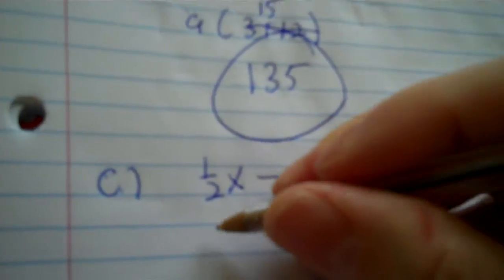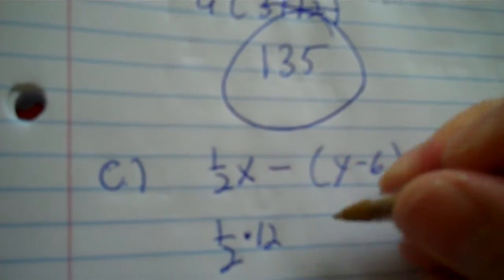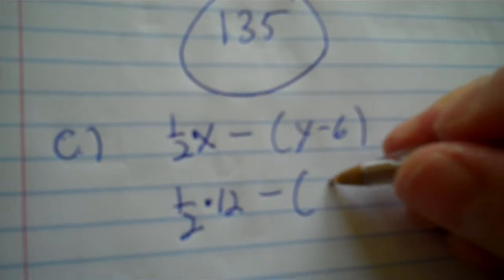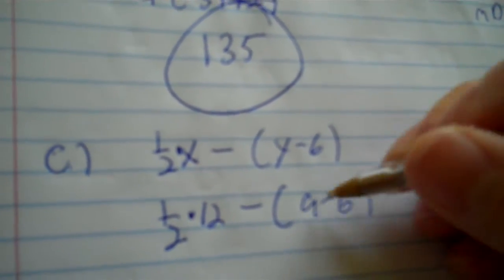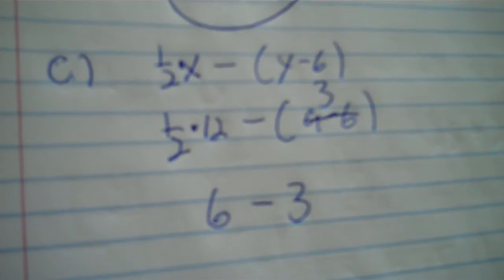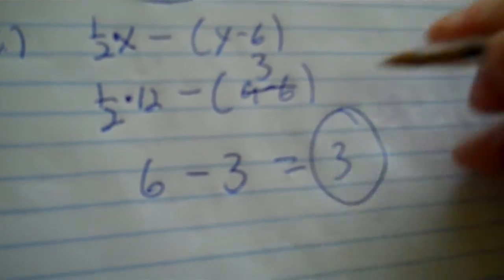And that's the end of the problem. C, 1/2 x minus y minus 6. So you got 1/2, and then x, it's going to be times 12. Put a times there, because that's what that means. And then y minus 6, 9 minus 6. So parentheses, 9 minus 6 is 3. You don't have any exponents. Multiplication, you got to take 1/2 times 12, that's 6. 6 minus, you can get rid of your parentheses now because you know what comes out of it, and that's 3.